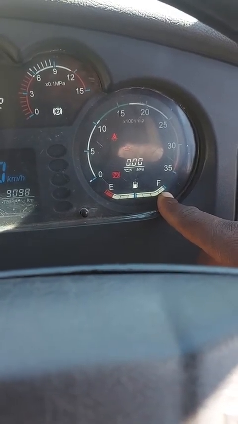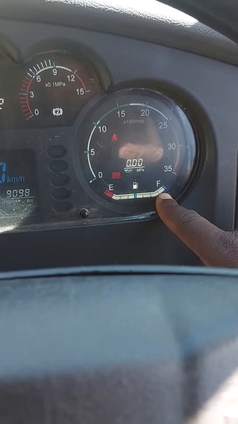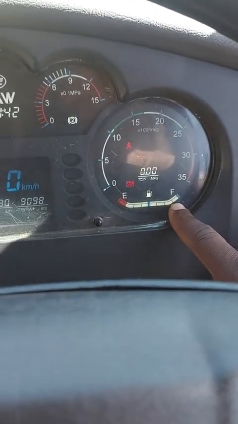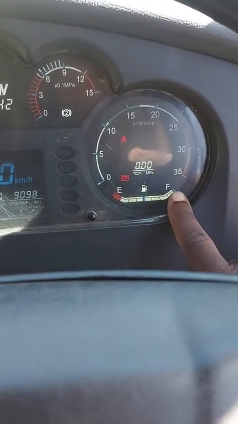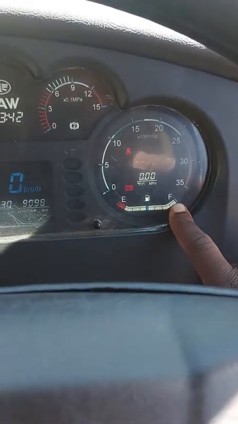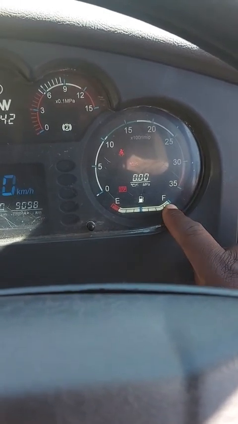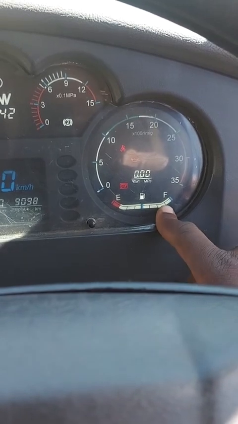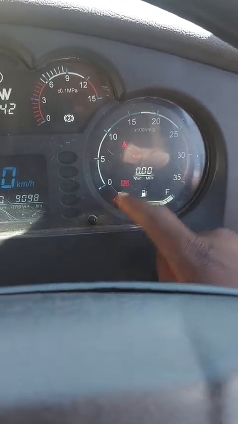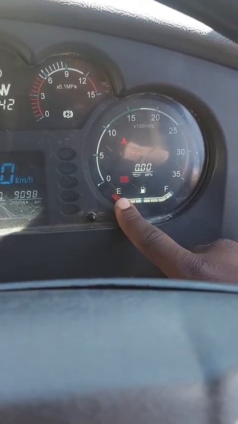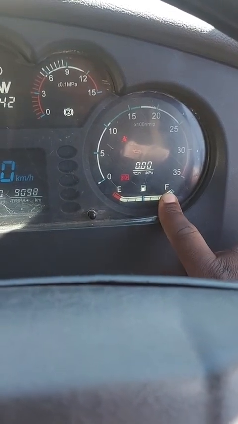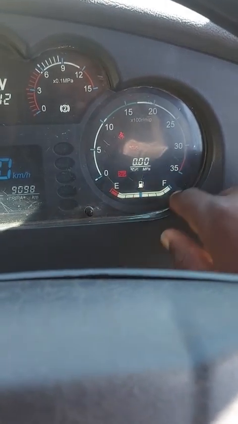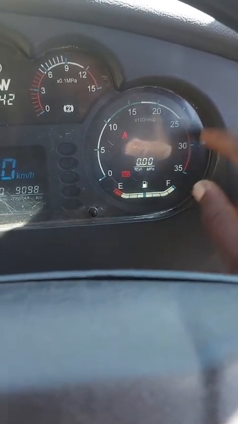But I'm not saying that all trucks are like that. Others can even exceed that. But for my truck, which I'm driving, once I move at least 100 kilometers, the first bar should disappear. Again, when this bar comes down to this region, which is E, E means empty. F means full. This truck is on a full tank, which is 800 liters. It's a full tank.